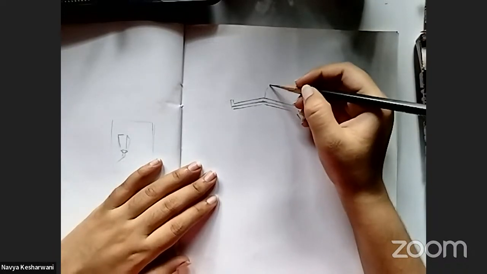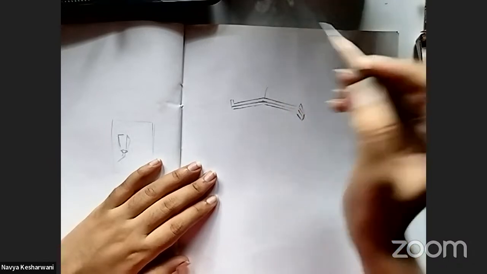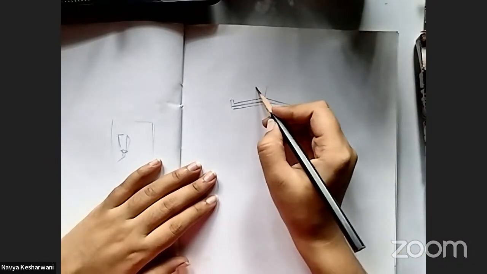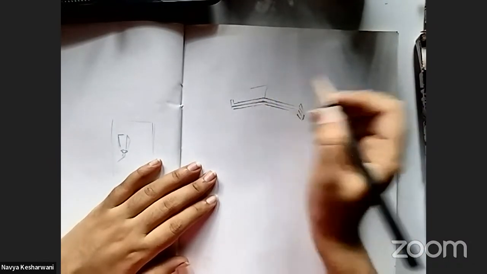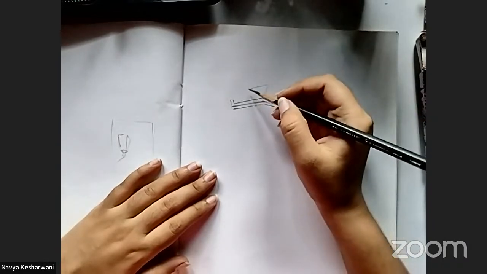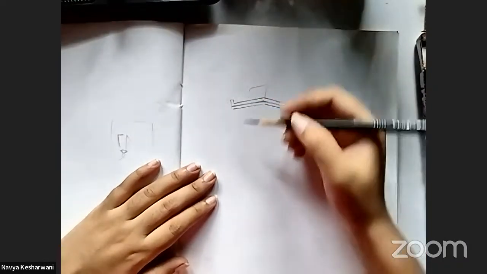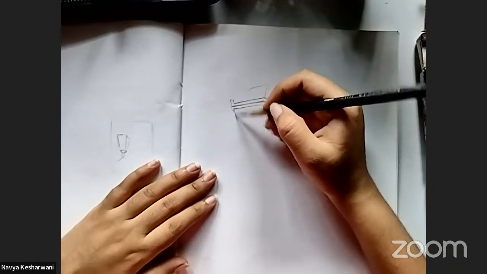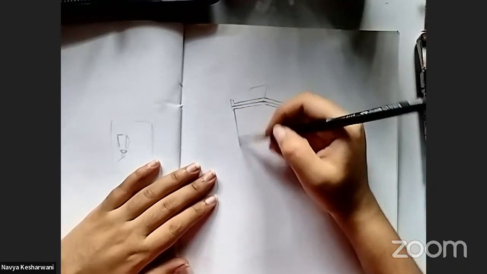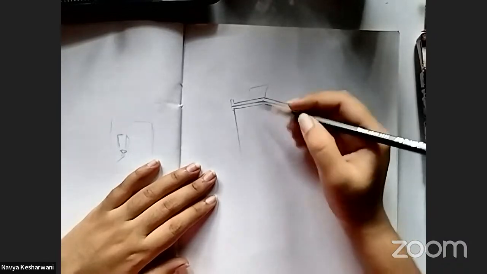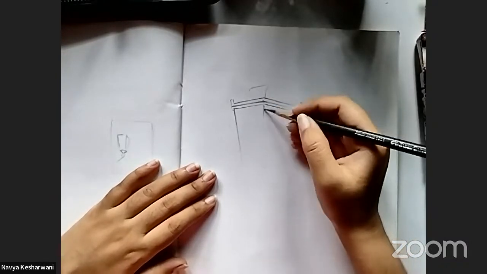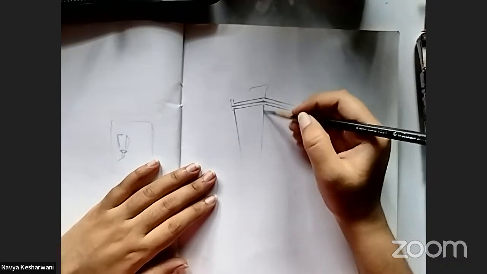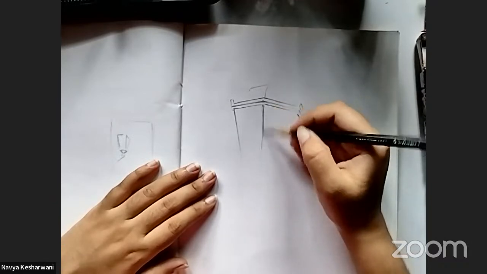Now again, this way. This is the top portion. Again, we will follow the same format that we did for this one. Right now, we are not going to go into too many details. We first will capture the big shape here for the lamp, and then we will add all the necessary details to make it more realistic.